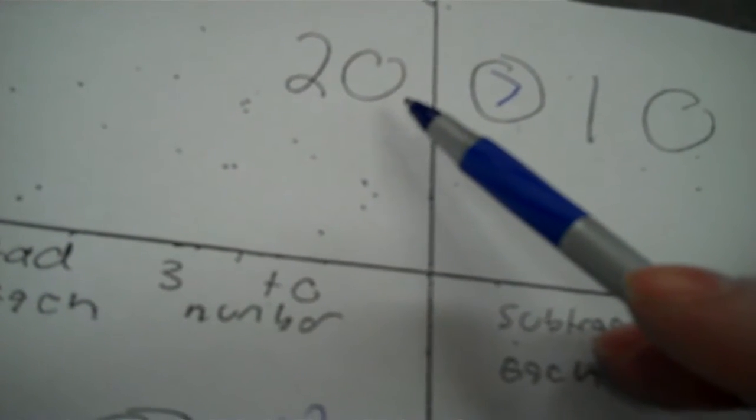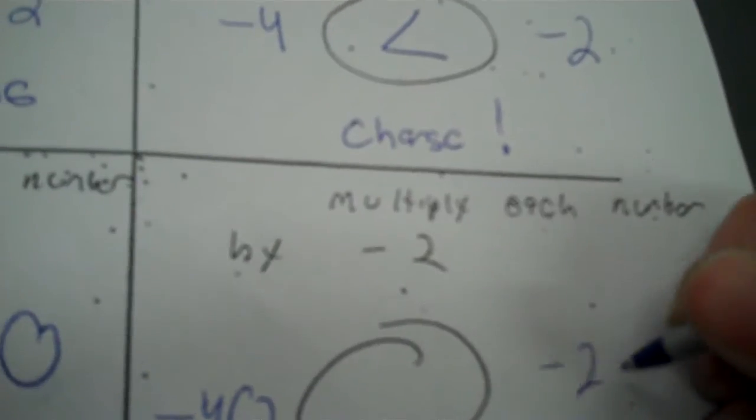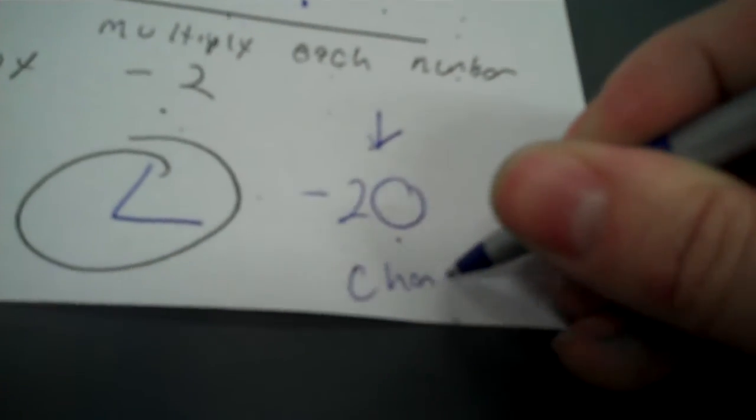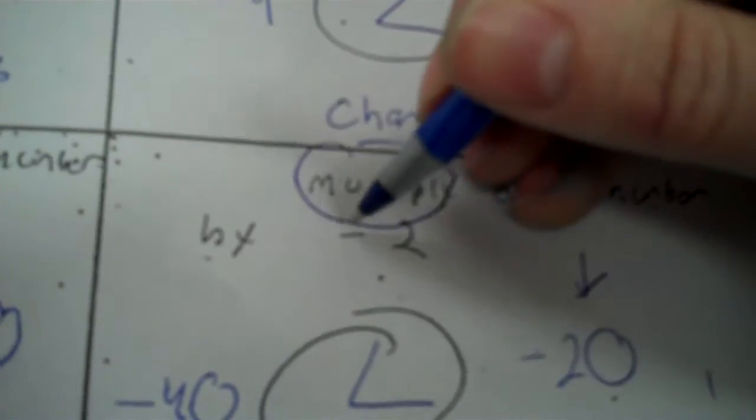Okay, now multiply each number by negative 2. So 20 times negative 2, that's going to be negative 40. And 10 times negative 2 is negative 20. Now negative 20 is greater, so it has to open up towards negative 20. That's a change, okay? The change also happens when you multiply by a negative number, okay? So you're going to have to remember that.